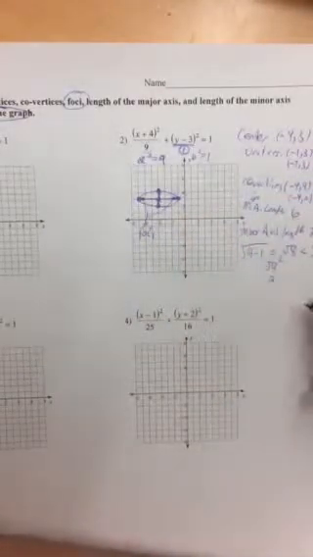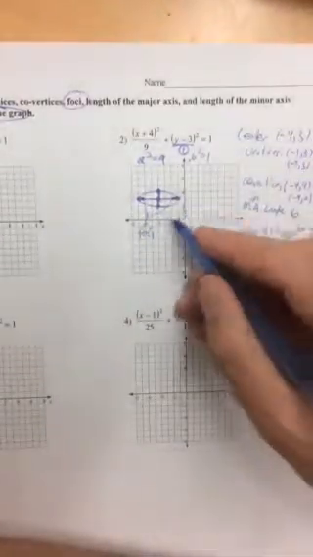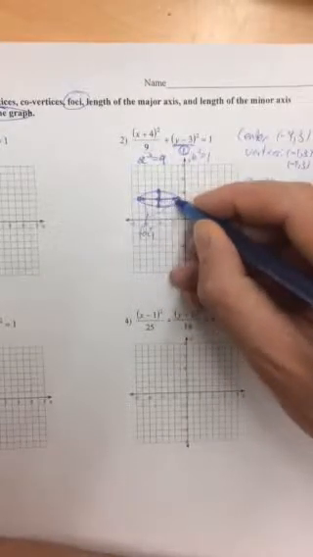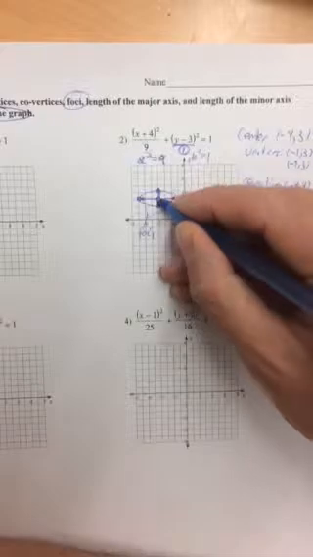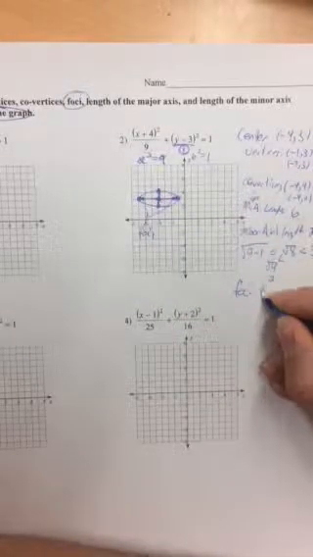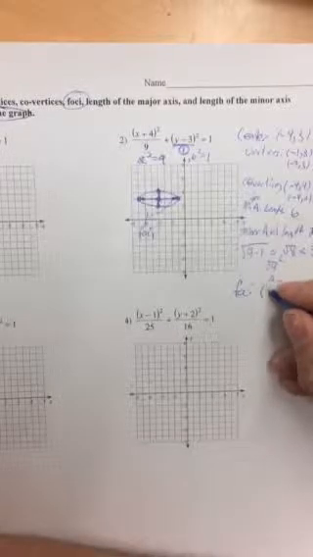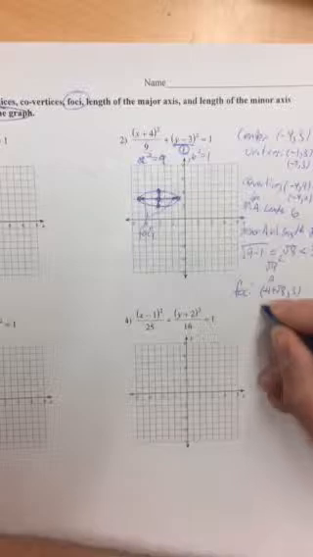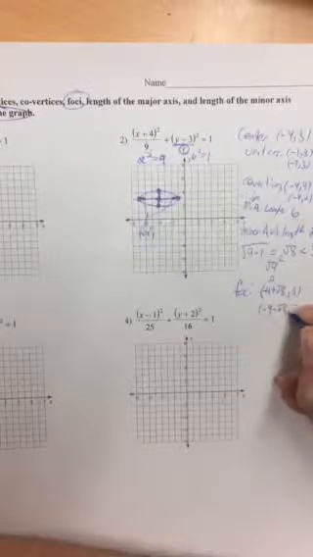And so the actual point is going to be, if we look at the center, it was at -4, 3, and the foci got added by square root of 8 and subtracted by square root of 8. And so the foci are -4 plus the square root of 8, comma 3, and -4 minus the square root of 8, comma 3.